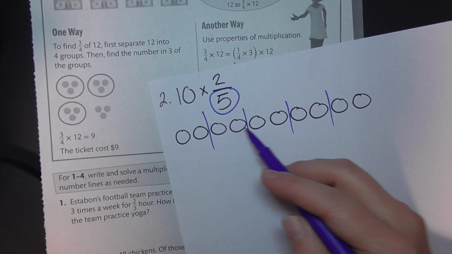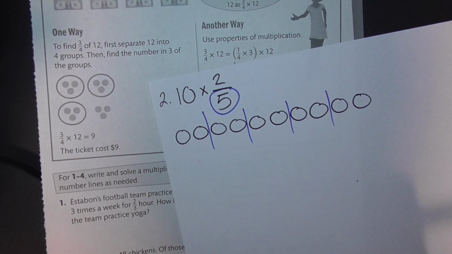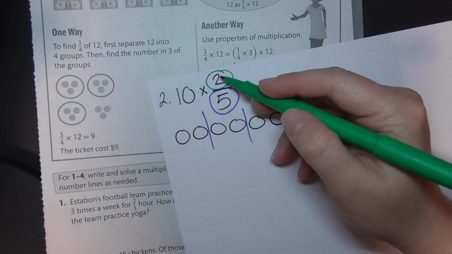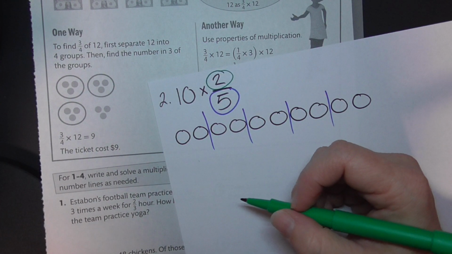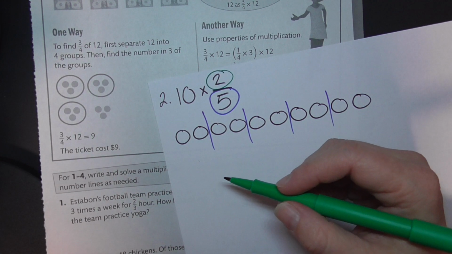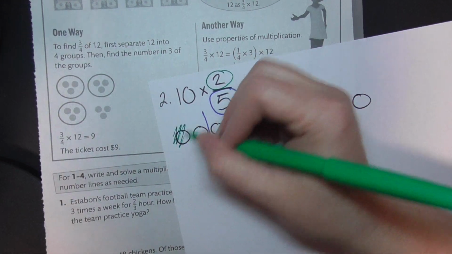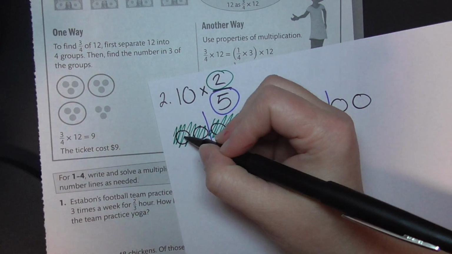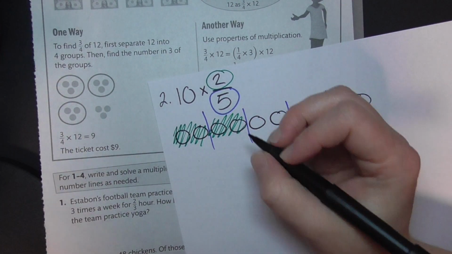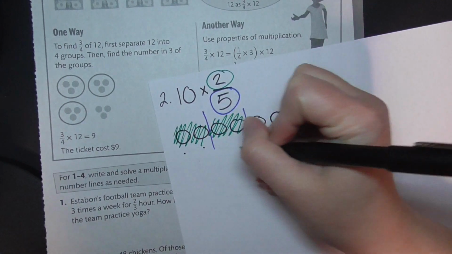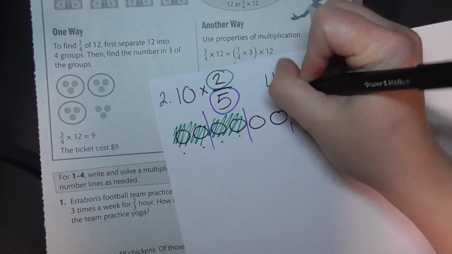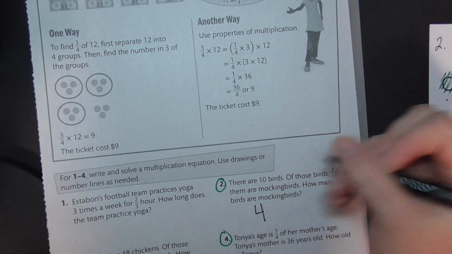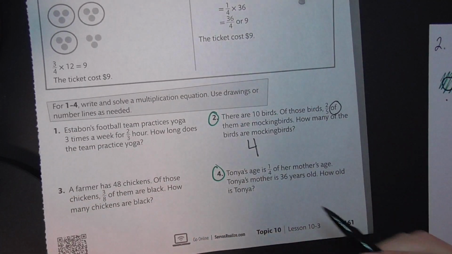Okay, so 1, 2, 3, 4, 5 equal groups of 2. And looking up here at my top number, it's telling me that 2 of my 5 groups will be colored in. 1, 2. Now I count each of the parts that were colored. 1, 2, 3, 4. So my answer is 4 are mockingbirds.